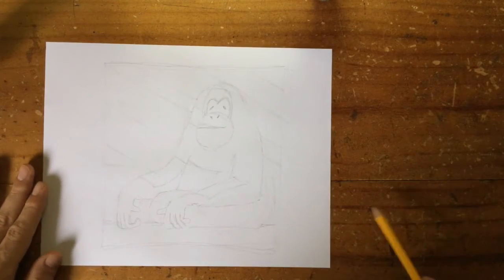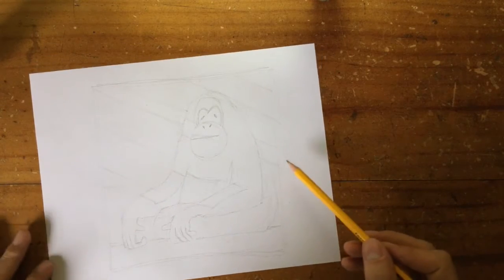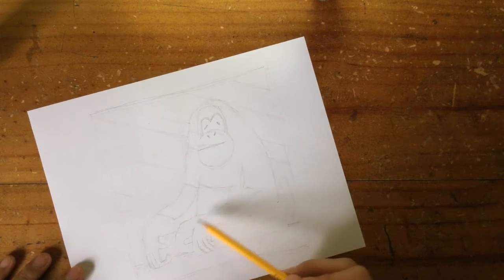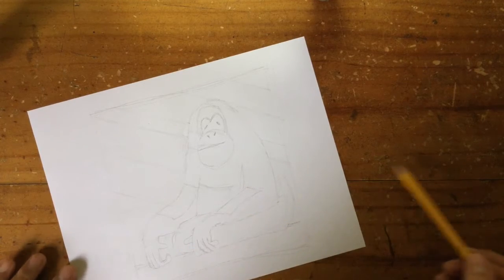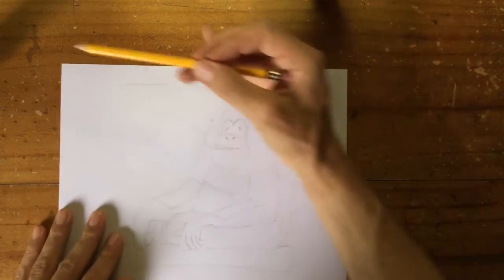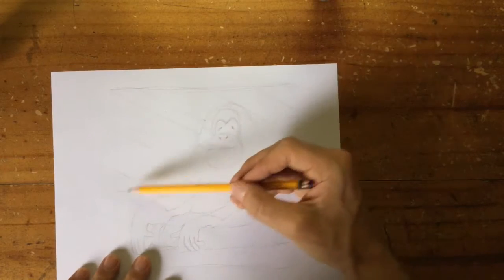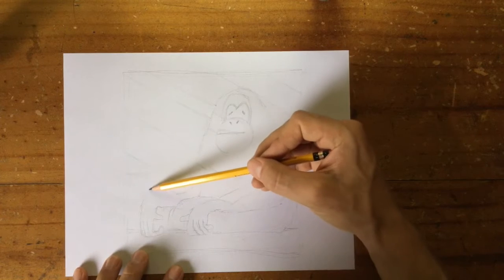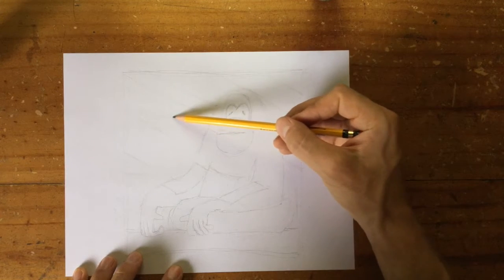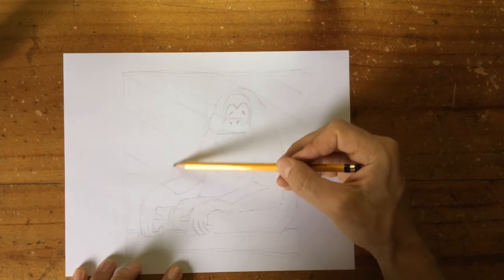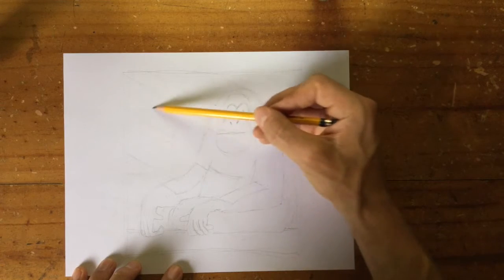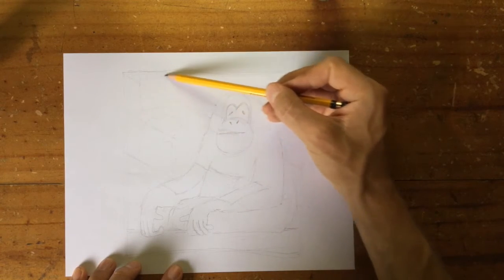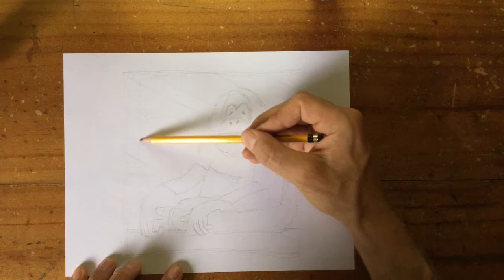Just one final thing to sketch then. Just one final thing to sketch is some shapes of trees and vines in the background. So these can be quite random shapes, but just roughly tree-like, like we're looking into a jungle background.